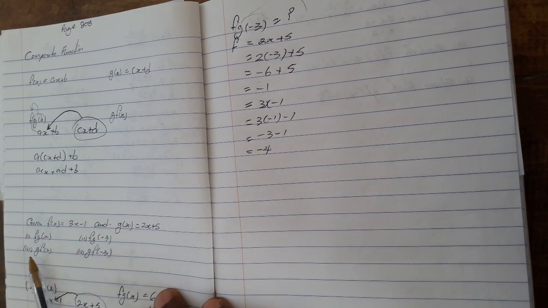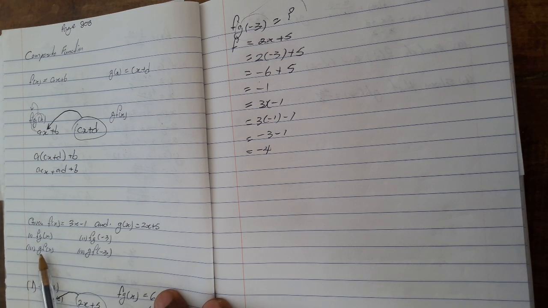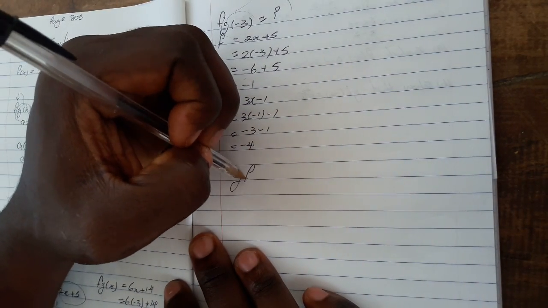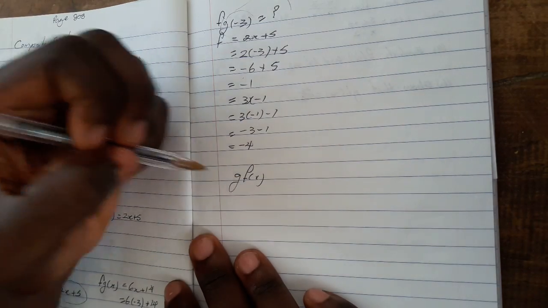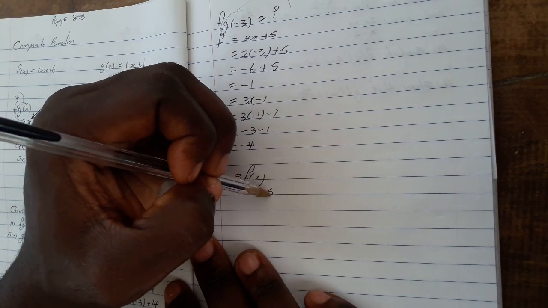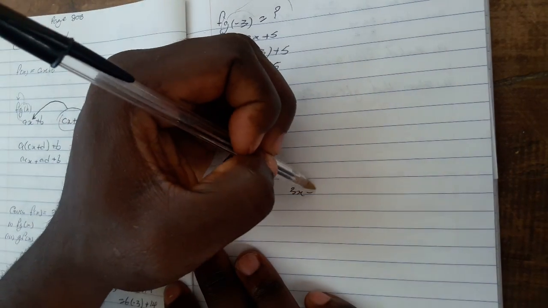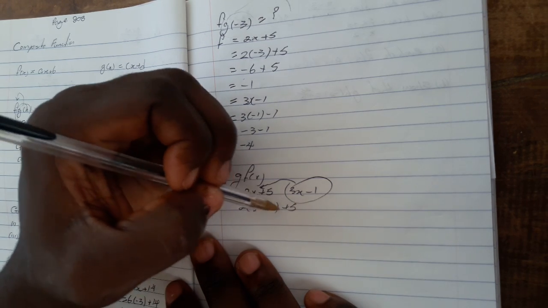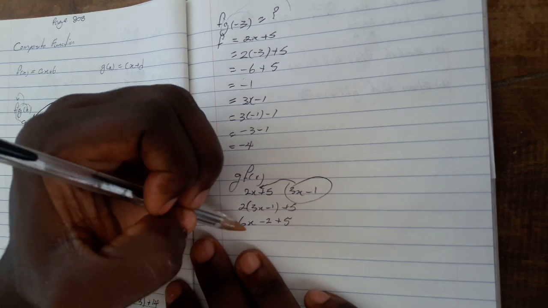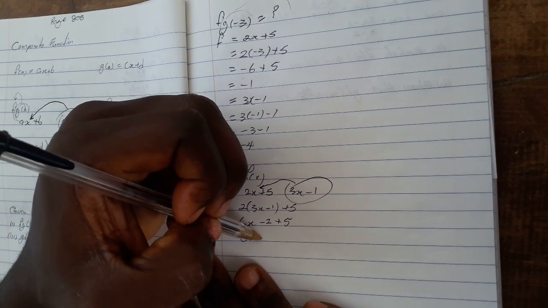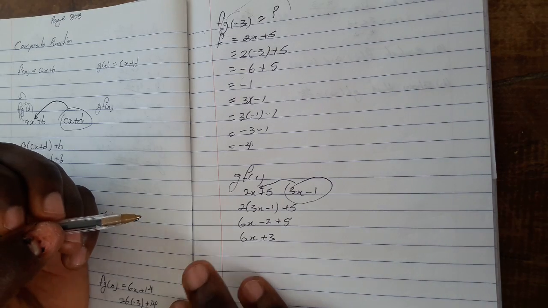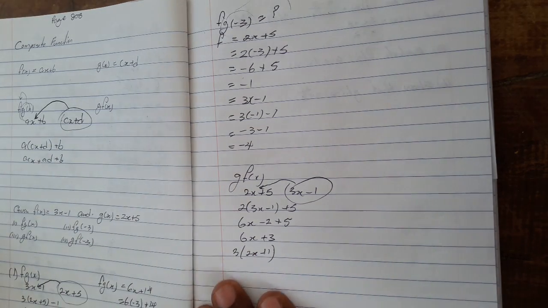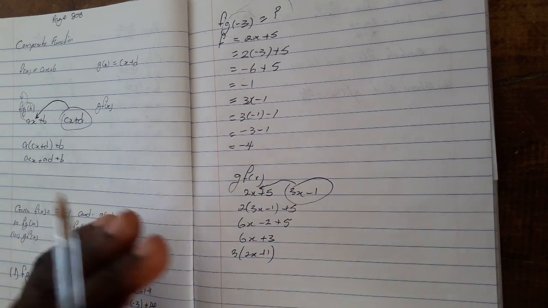Alright, so you do gf of x, put f into g. Pause the video, do gf of x, and then you continue. So gf of x, be g first. g is 2x plus 5, f is 3x minus 1, so f goes into g by replacing x. 2 times 3x minus 1 plus 5 outside, 6x minus 2 plus 5, 6x plus 3. This is the gf of x. And well, 3 is common, so 2x plus 1. Alright, and then you put in the minus 3 and see what your answer is.